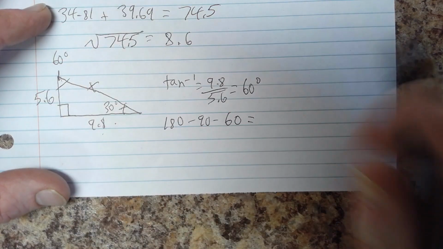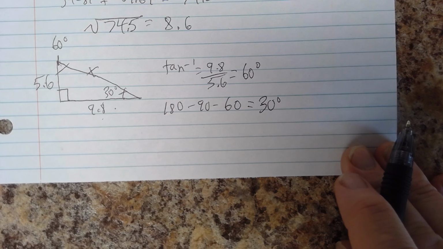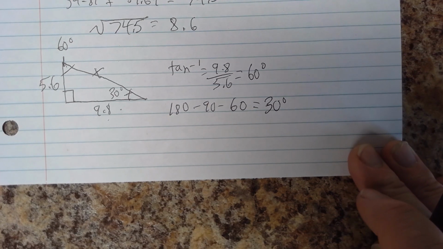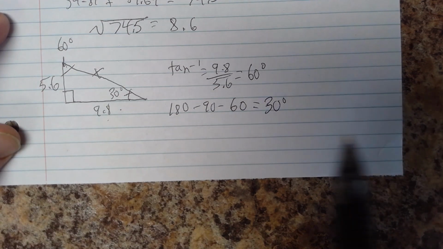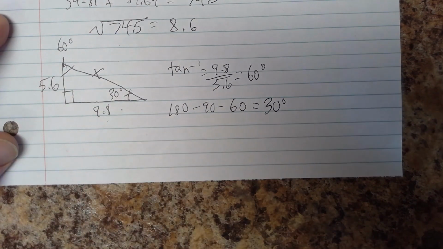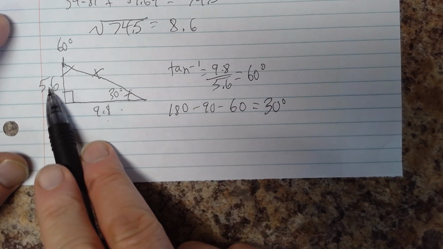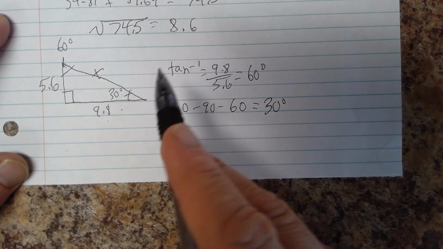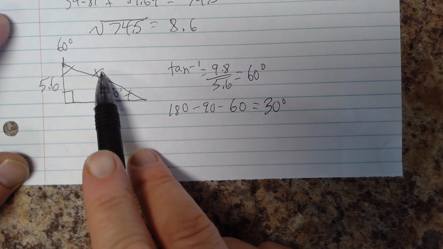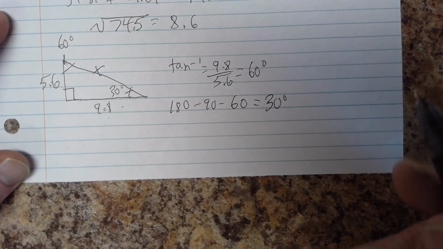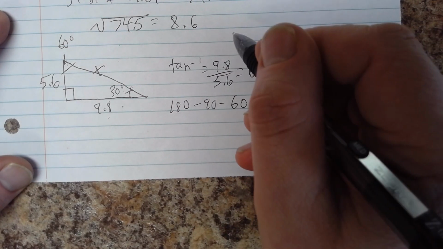And that leaves us to solve for the hypotenuse. Now, we could use Pythagoras, we could use trig. Let's use trig with the 30-degree angle here, right? So we've got 5.6 is opposite. 5.6 is our known side. It's opposite of the angle we're going to use, and x is the hypotenuse. So we're going to be using sine, opposite over hypotenuse.